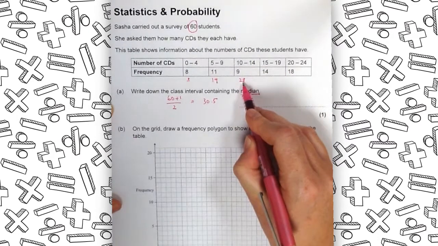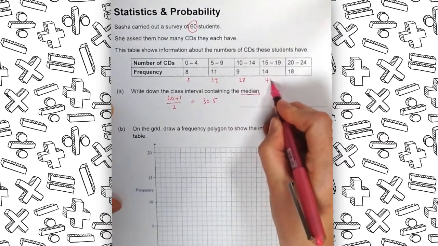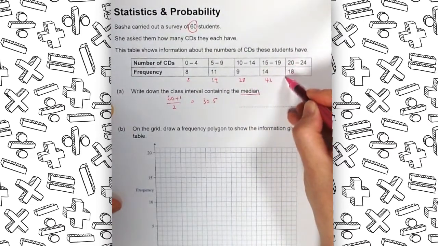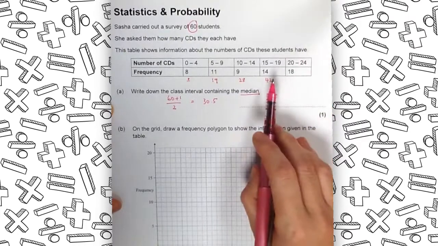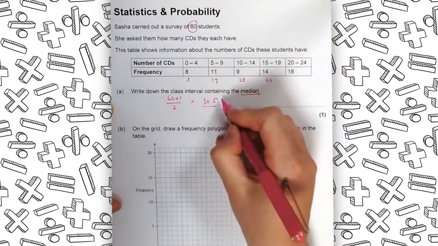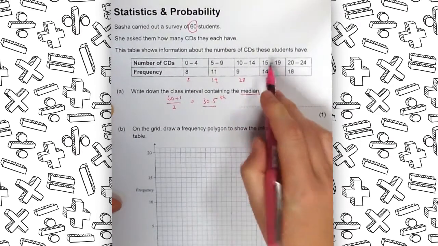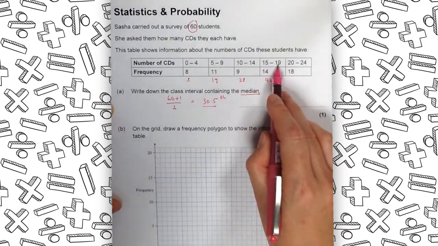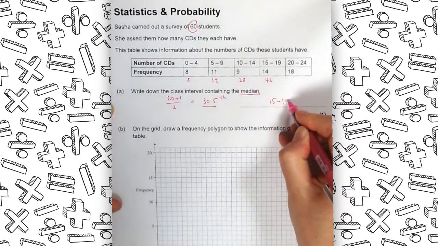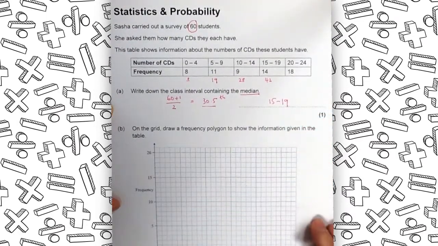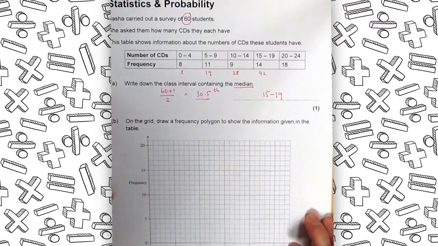If we add that onto there, we end up with 42. So up to the end of the 19 we have 42 students. So we know that the 30.5th student is going to fall in the category of number of CDs 15 to 19. It then asks us to draw a frequency polygon to show the information.